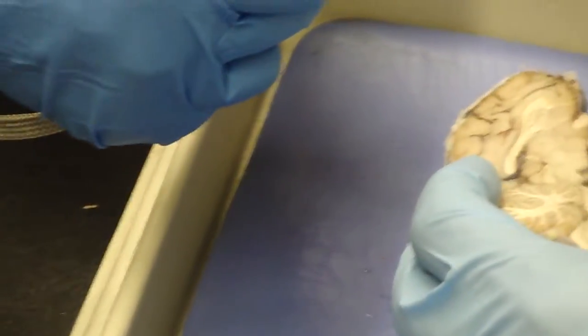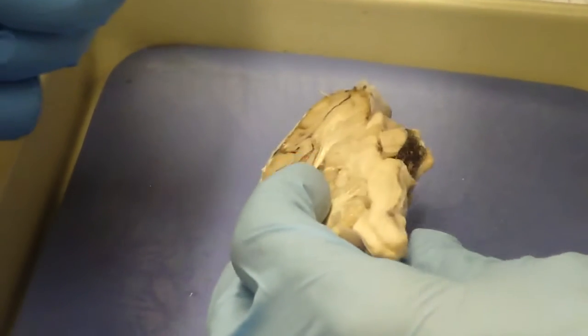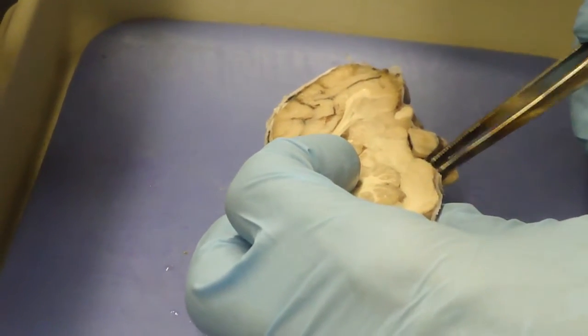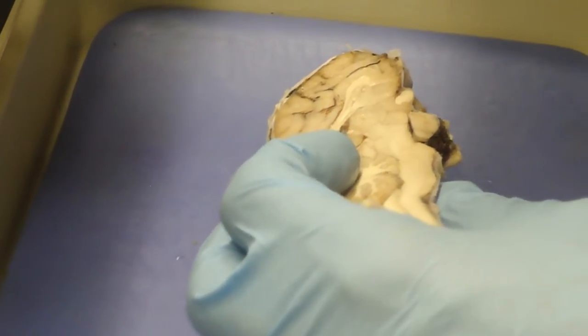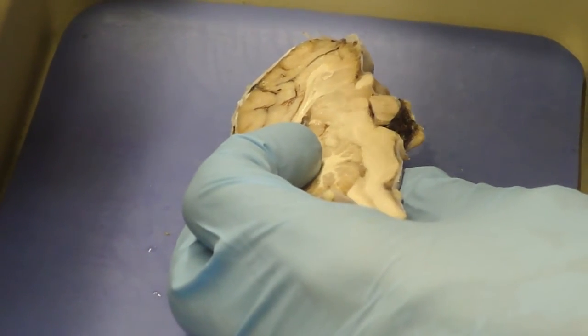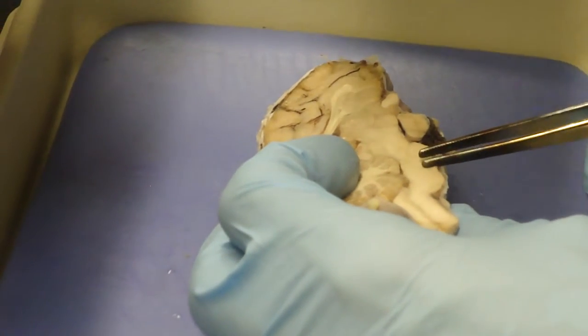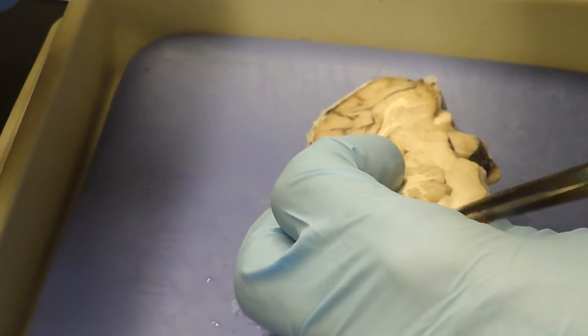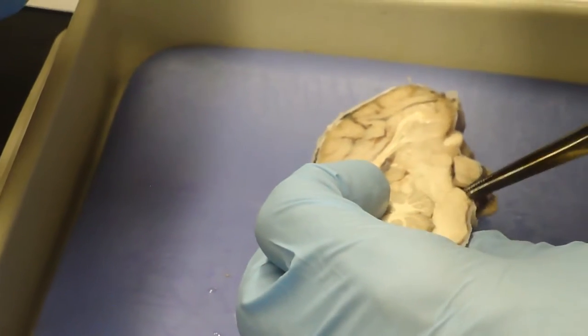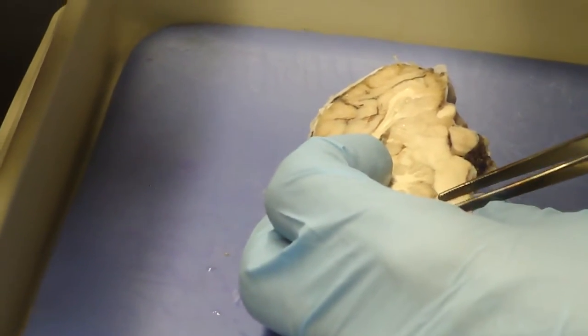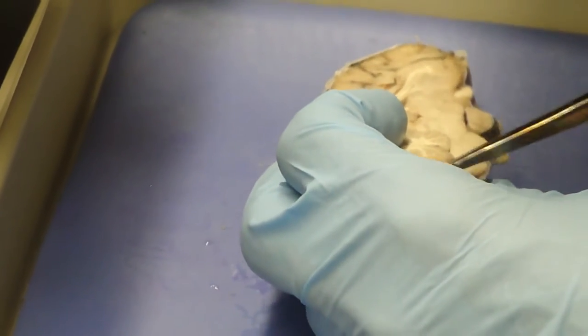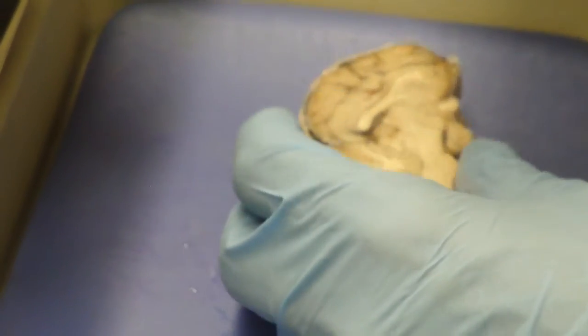The hindbrain is here, and what can we see of it? We see a bridge-like region here, the pons, going into the medulla, which is here, and then spinal cord back here. So this bump is the pons, this is the medulla, and then this would be the central canal and the spinal cord.